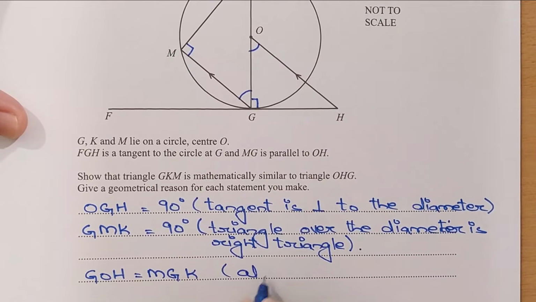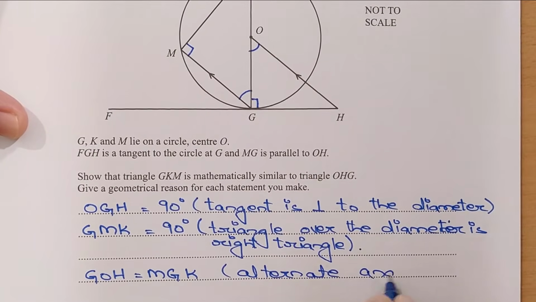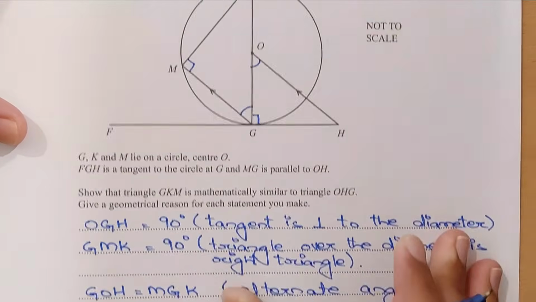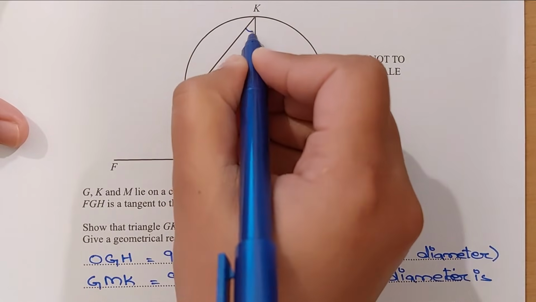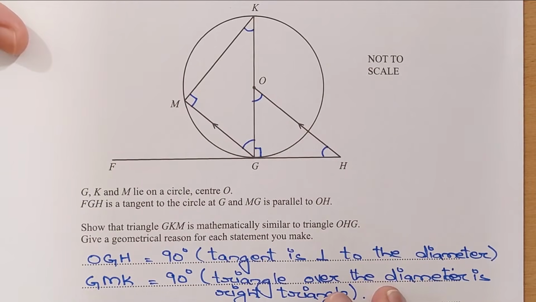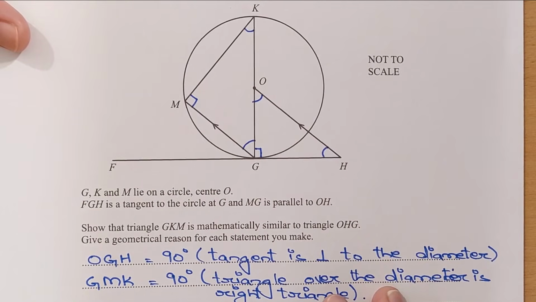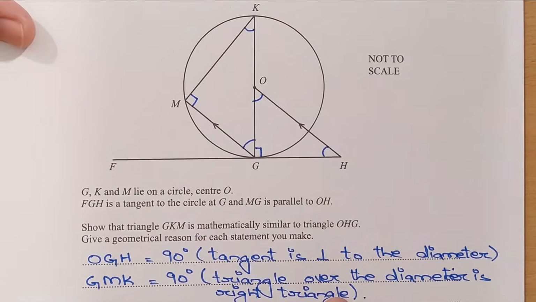These are alternate angles. Alternate angles are the same. So two angles of the triangle, the 90 and this angle, are the same. The third angle is also the same, because the sum of all angles of a triangle is 180. So when two angles of the triangles are the same, the third is also the same.